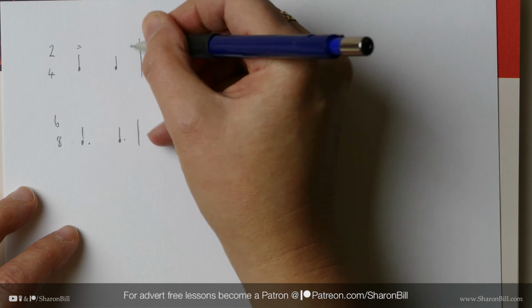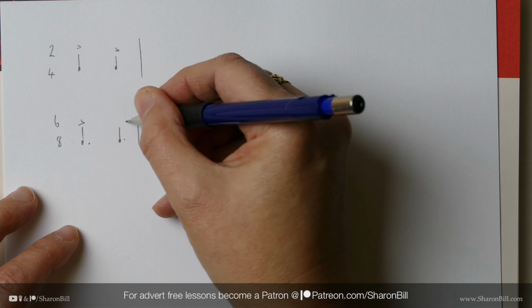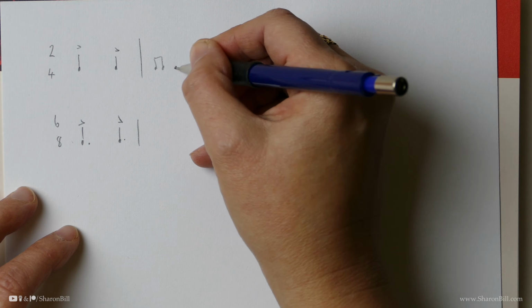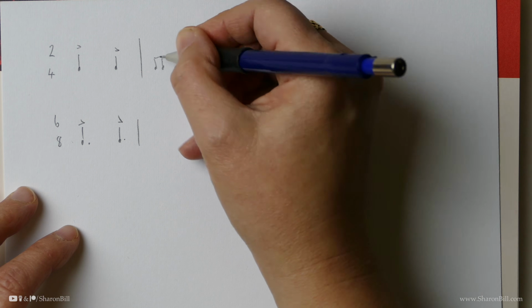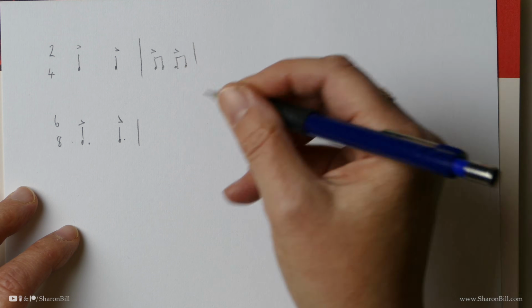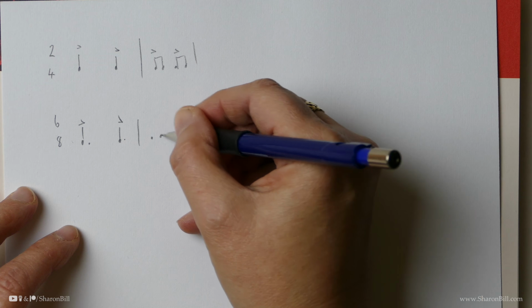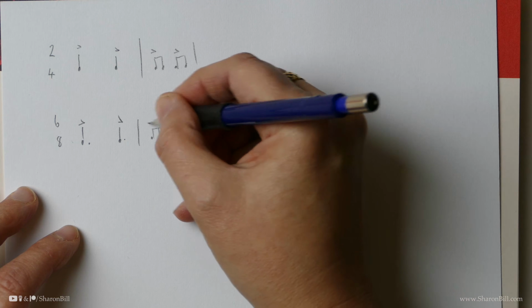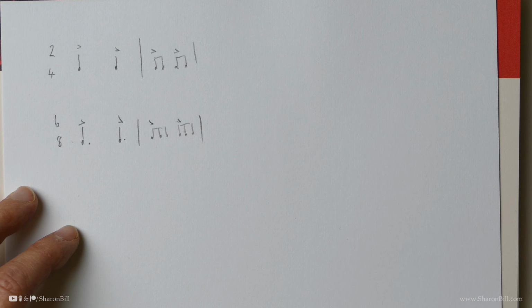So we can see there's beat 1, beat 2, beat 1, beat 2. Here each beat divides into 2 quavers. So we can still see beat 1, beat 2. Here everything divides into 3 quavers. We can still see that there are 2 beats per bar.